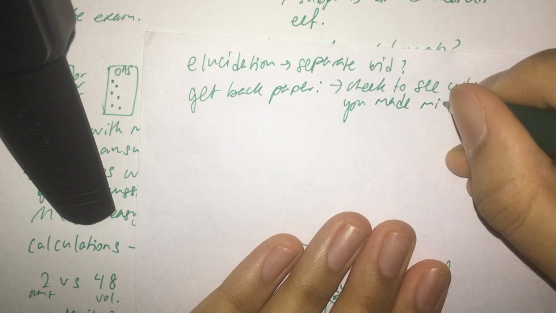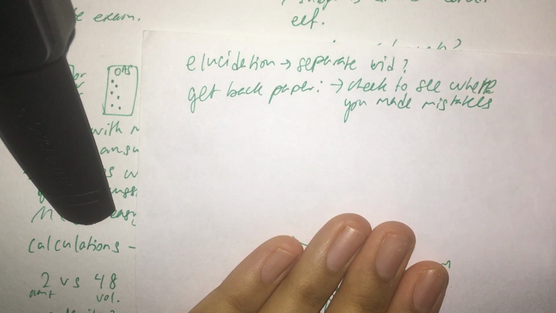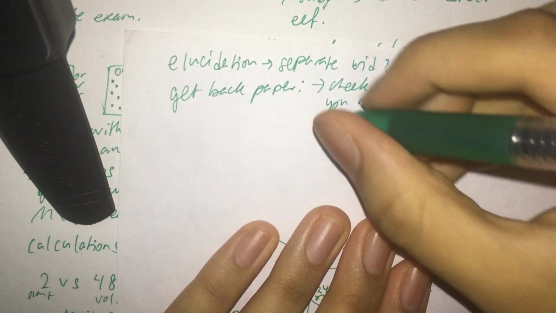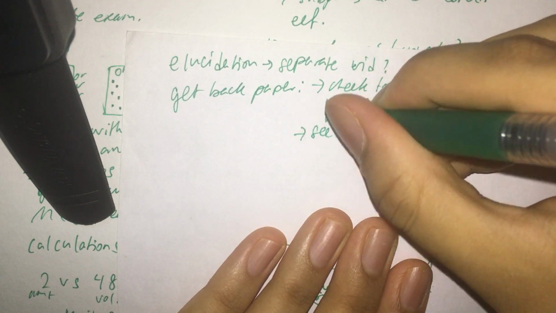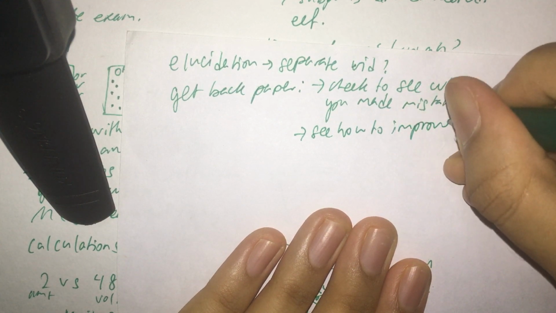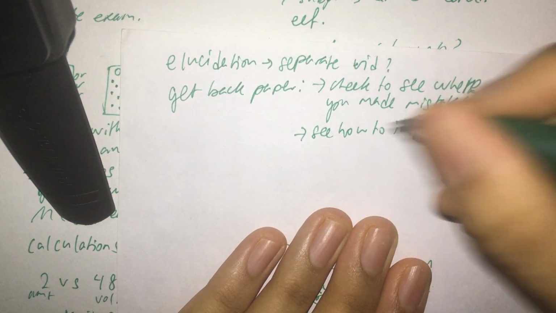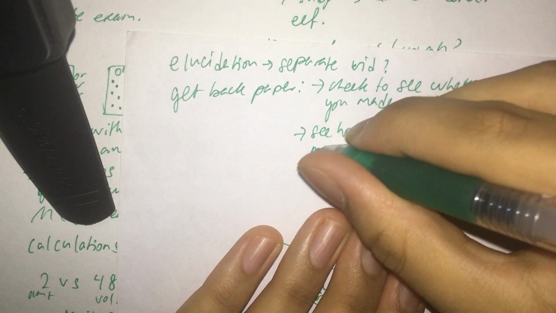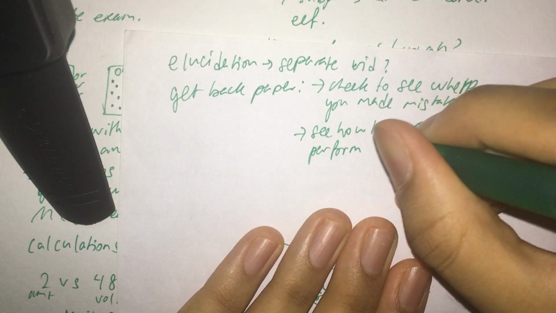Sometimes it's not even just about carelessness or memorization, it could also be your strategy. Do you have enough time to finish the paper? If you didn't have time to finish the paper, how will you avoid that in the future? So think about all those things, not just the mistakes but also your strategy, whether you had enough time during the actual exam.